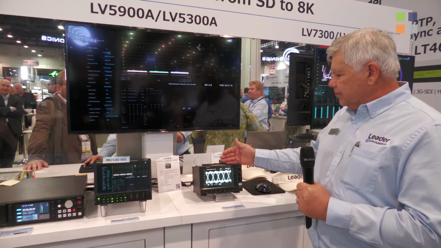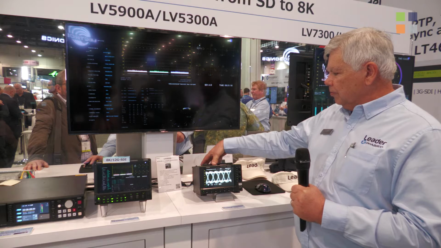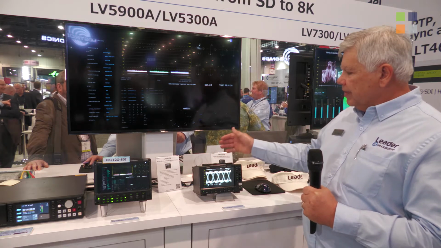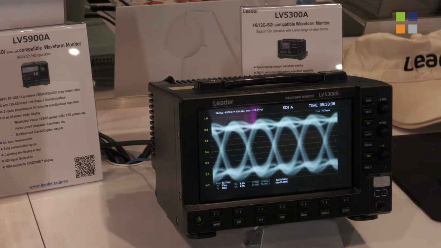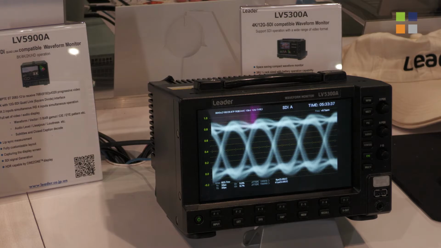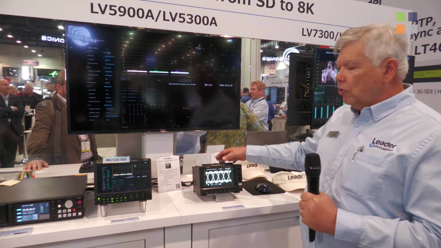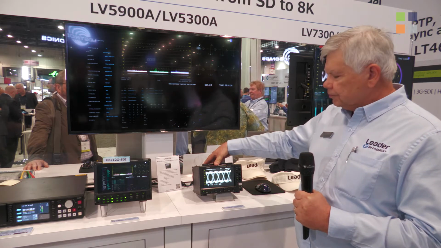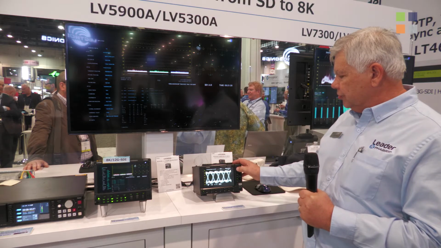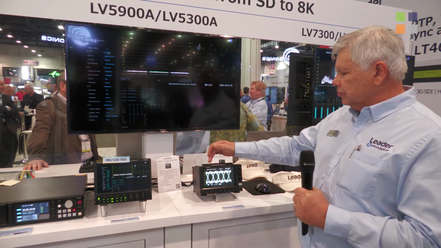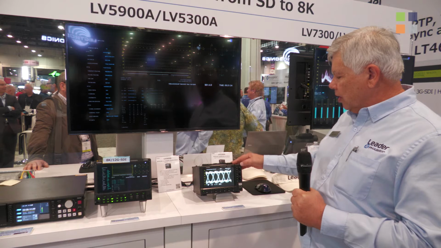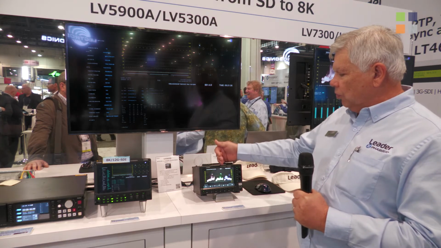We also have sitting here our portable unit that happens to also have the ability to do 12G. So in a small form factor, we have the ability to do 12G as well as HD and full waveform.